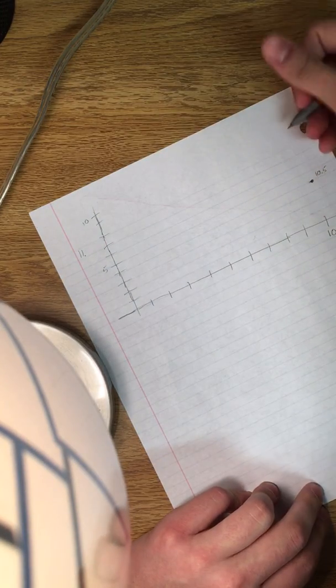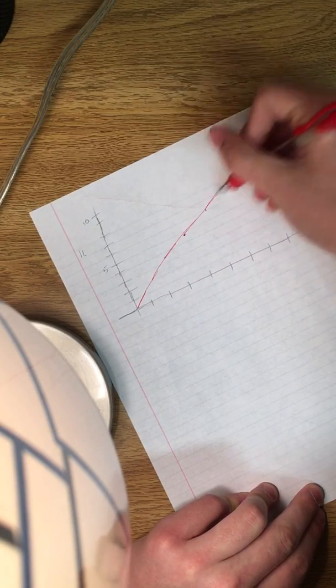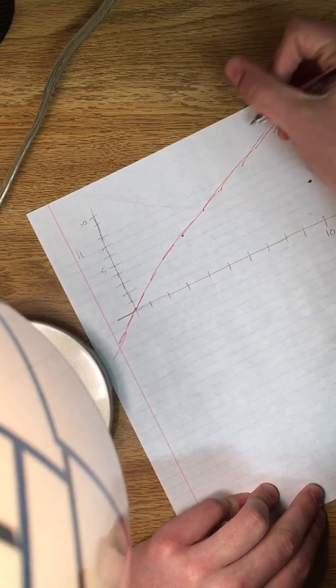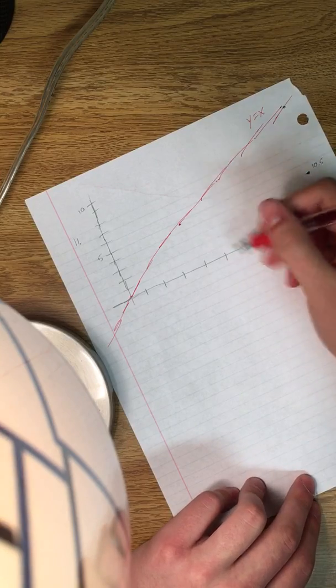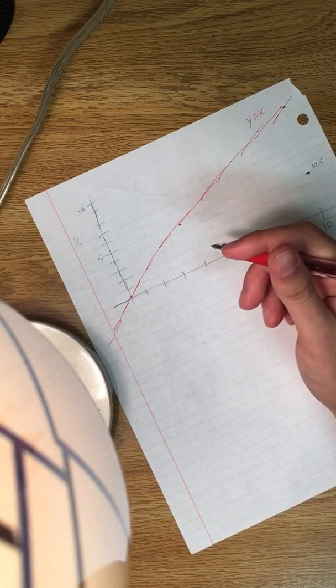So then our y equals x line should intersect up here, and we're going to do it with the red pen here. So it's something like that. That's our y equals x. And then we have our (10, 5), and then we also have another vertex on the x-axis here. So whenever y equals 0, x is going to equal a certain point.